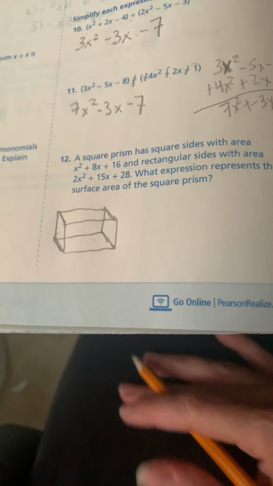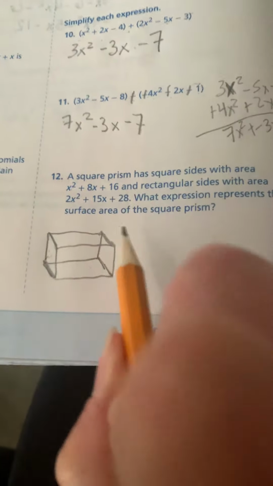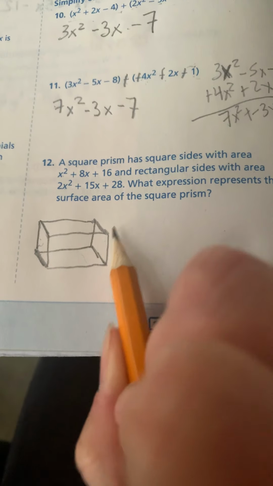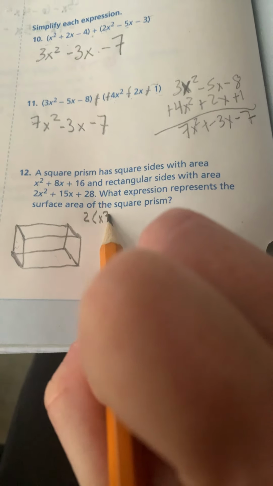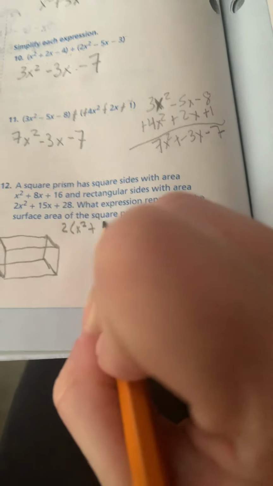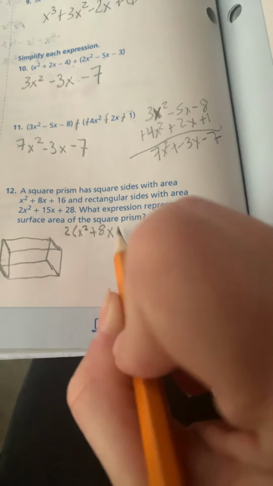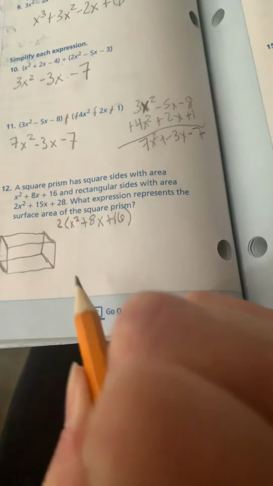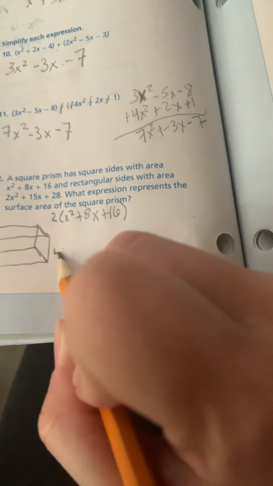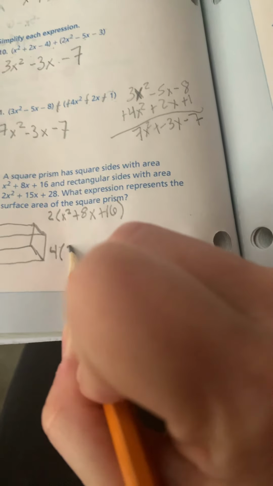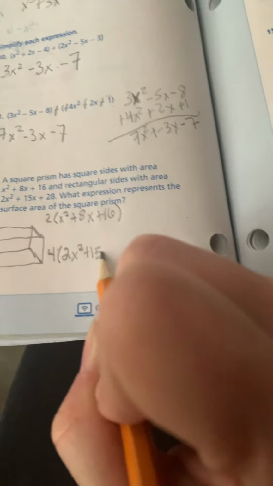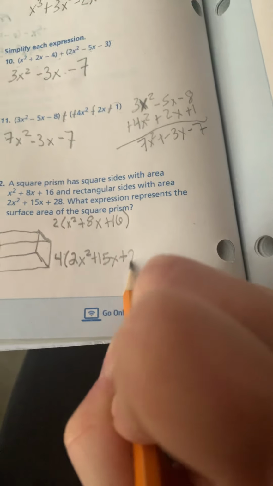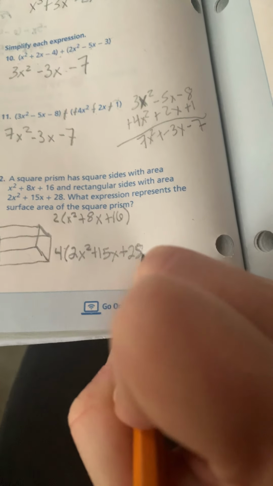So it might be a little easier to just multiply it first. So 2 times the x squared plus 8x plus 16, and then we'll do 4 times 2x squared plus 15x plus 28.